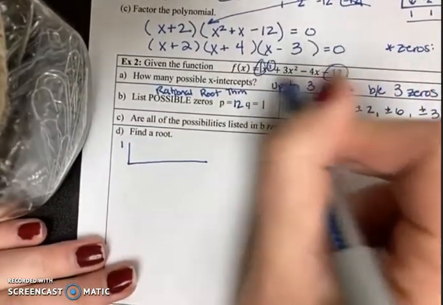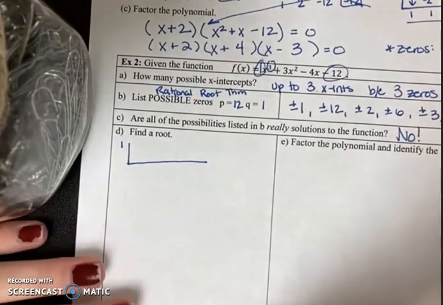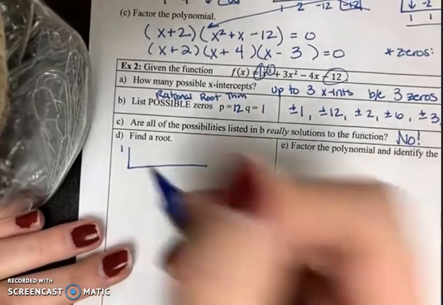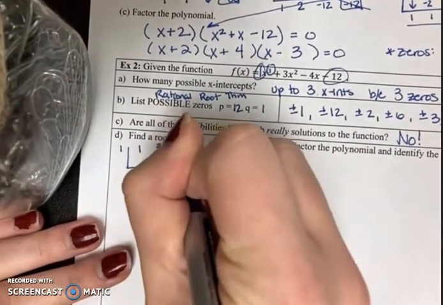Checking for placeholders and if it's in standard form. Yes, it is in standard form. I have no placeholders, so I can just go ahead and put 1, 3, -4, and -12.